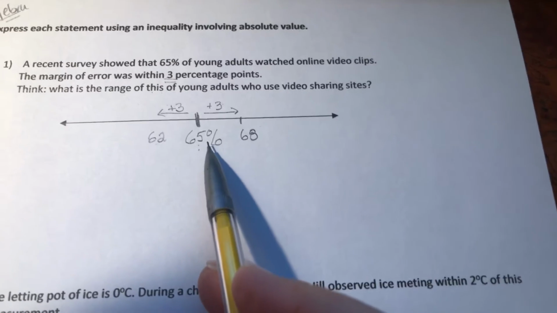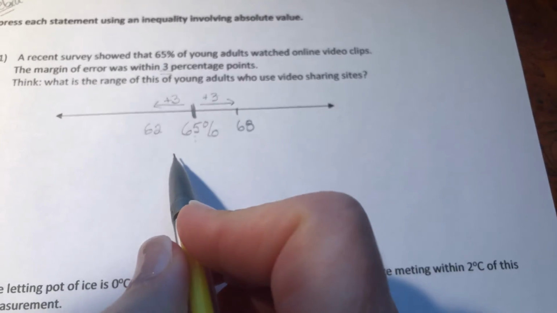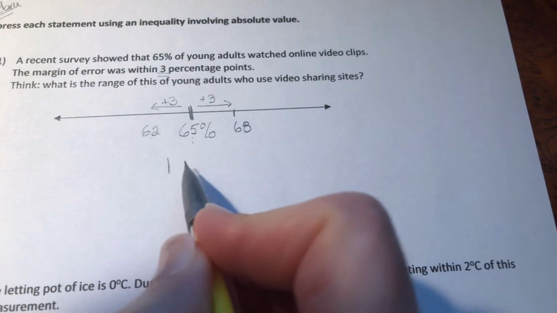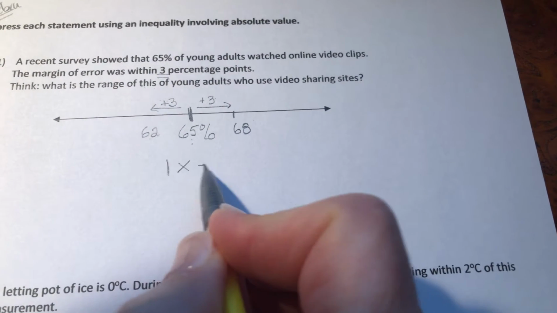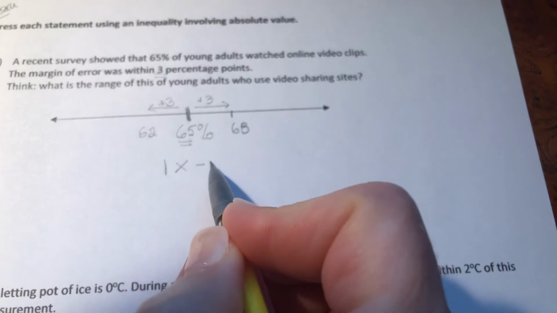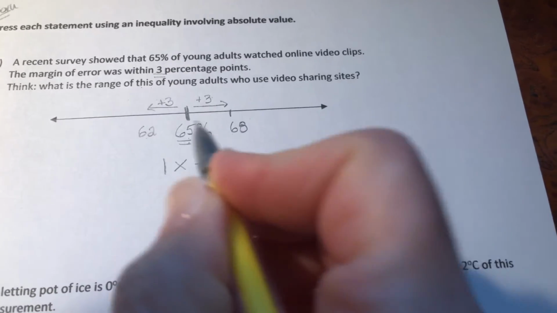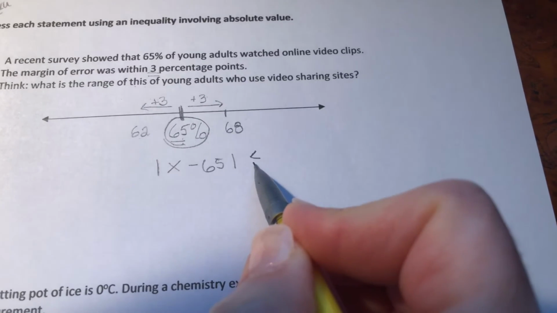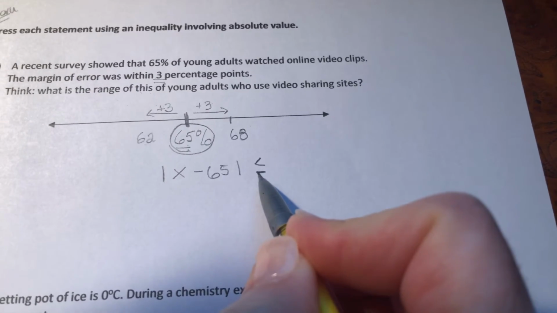Now, go back to yesterday's lesson and turn that into an absolute value. So it would be the absolute value of x minus 65. That's your middle number. And it's going to be a less than or equal to, because it's an and statement.